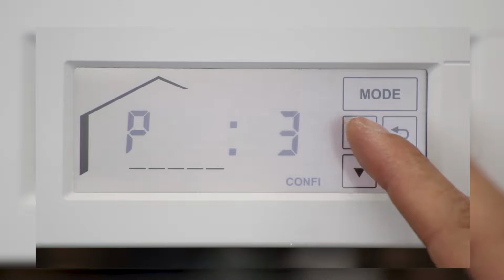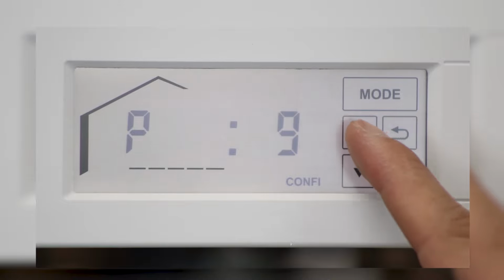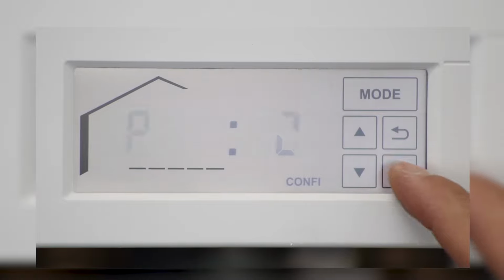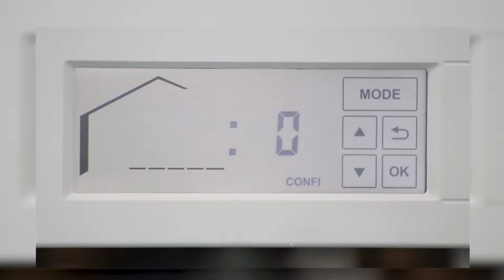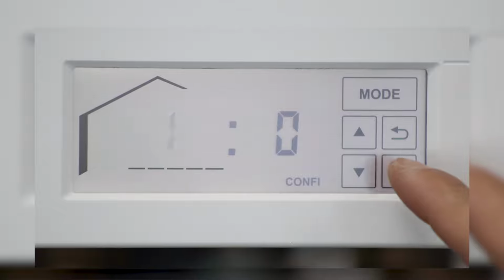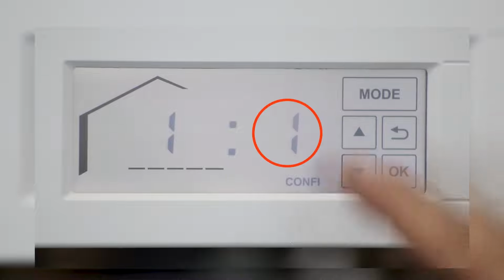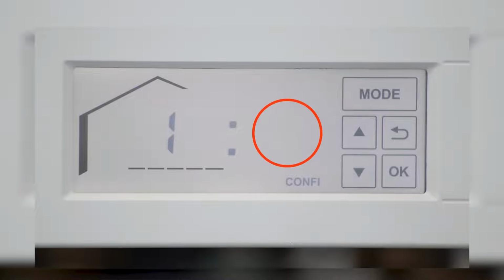Press the up arrow till you reach P12 and press OK. You have now entered system coding. Once in coding, press OK on address 1 to now change the value of address 1 from a 0 to a 1.